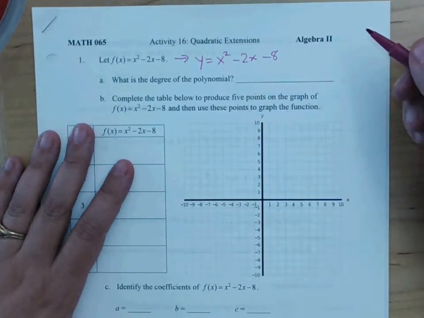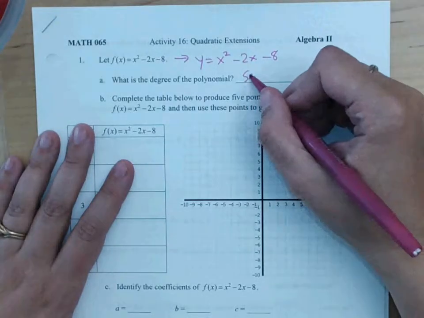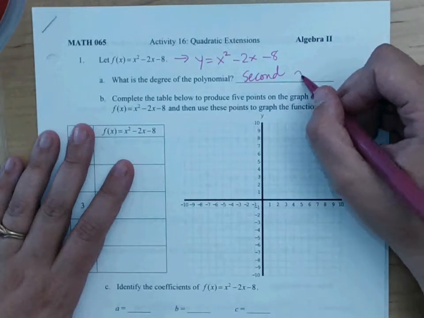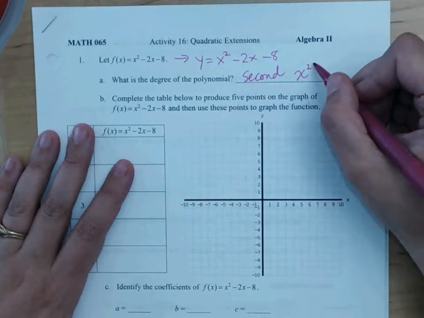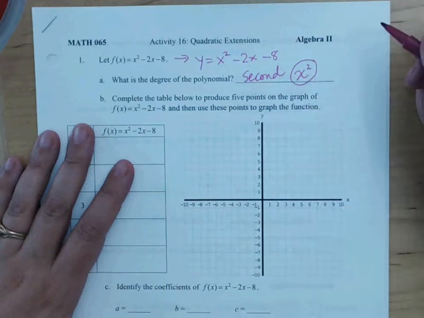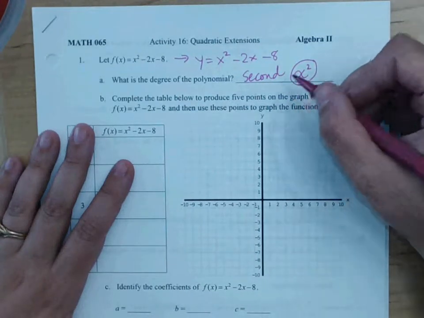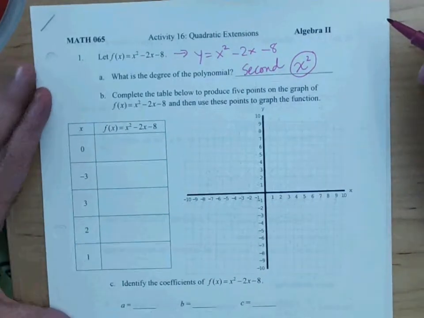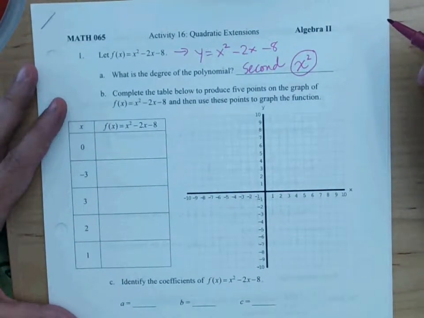What is the degree of the polynomial? Second degree. And how do we come up with that? Because why? X squared. So everything that's x squared is what we call a quadratic, and it's a second degree polynomial. Okay, we're going to complete the table below, finding 5 points on the graph for f of x equals x squared minus 2x minus 8. Then use these points to graph the function.